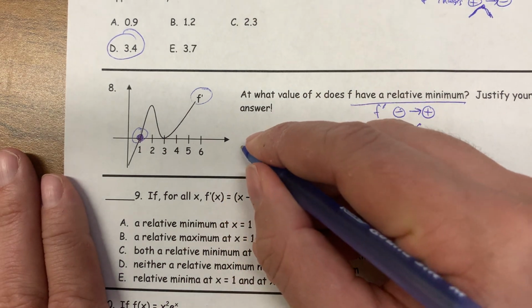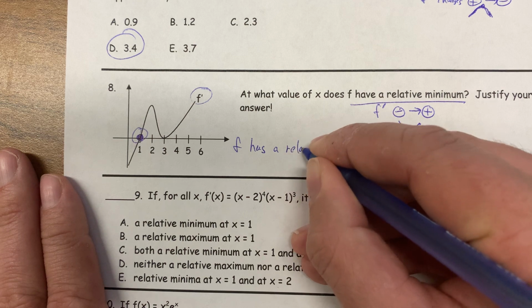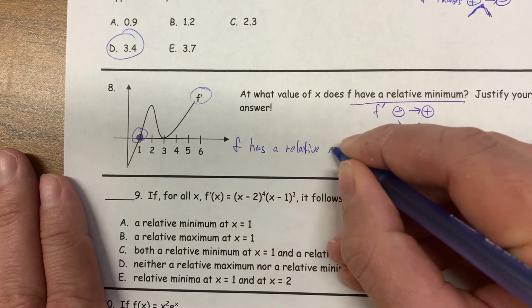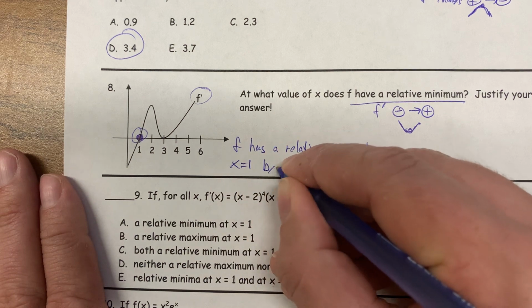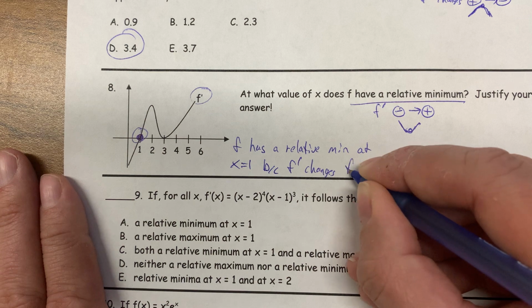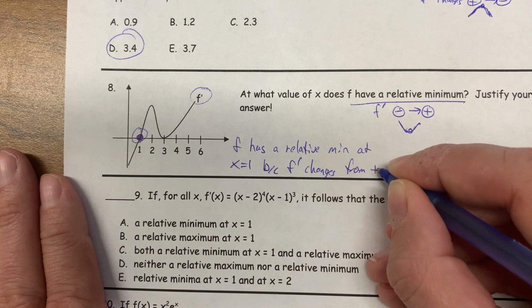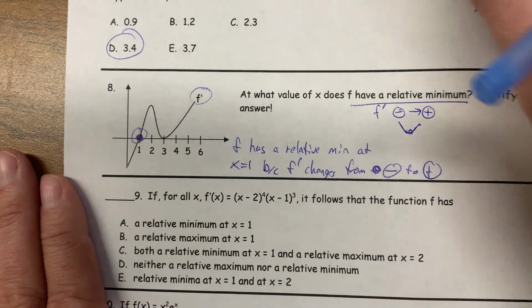So let's answer our question. F has a relative or local min at x equals 1 because f prime changes from negative to positive.